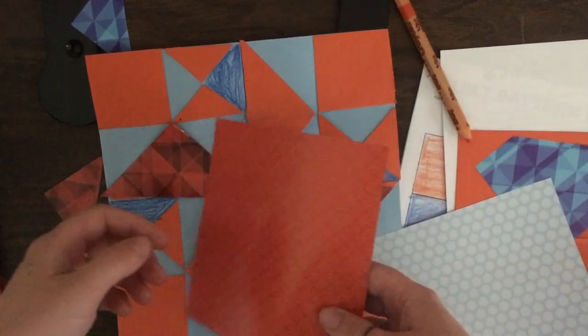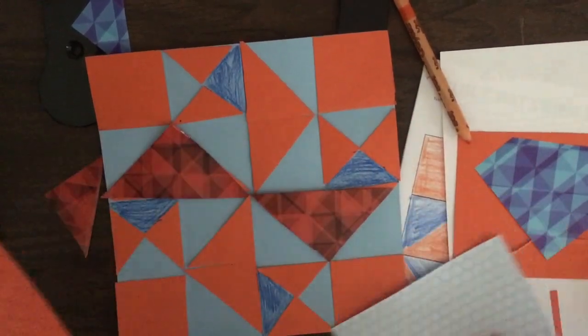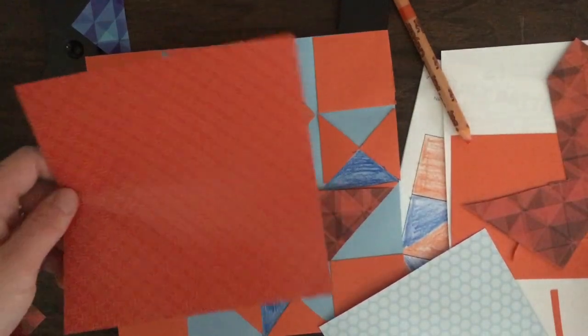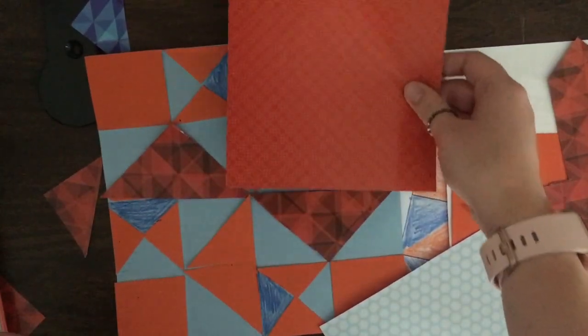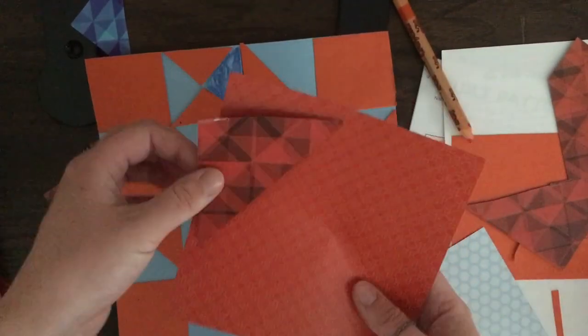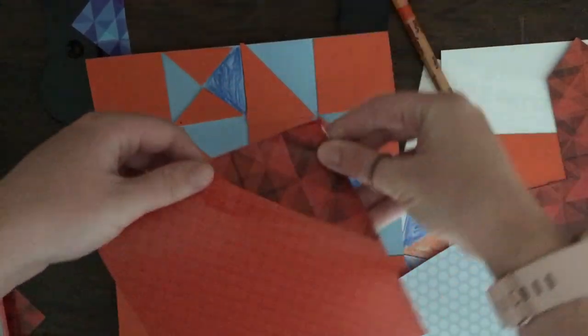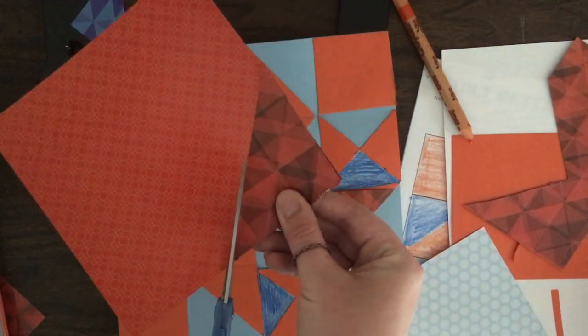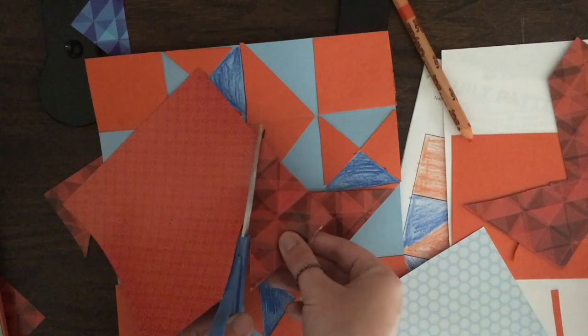So what if you're at home and you end up not having enough of the paper that you're using? I like to come in with another pattern paper and use it to finish up that design. Let me show you how that works. I'm gonna use this again as my template. You could trace it or go right ahead and cut alongside of it.